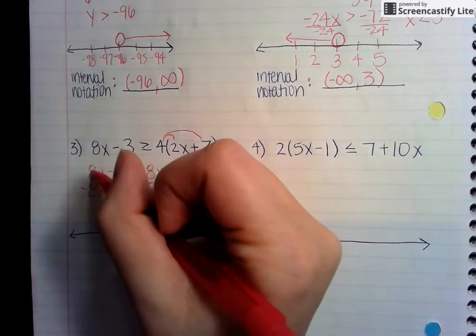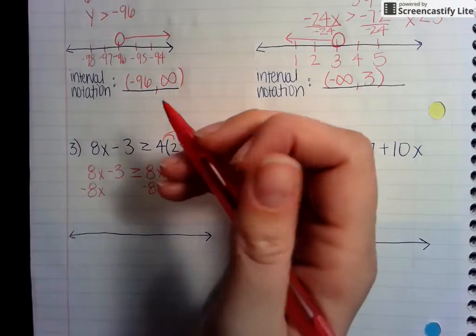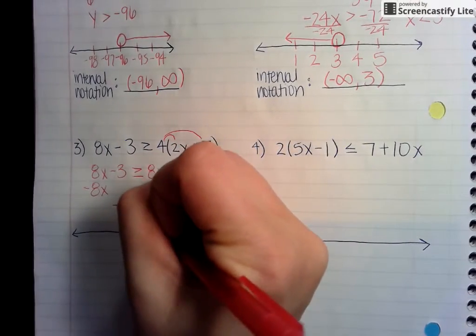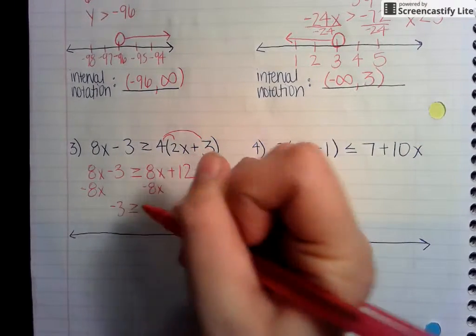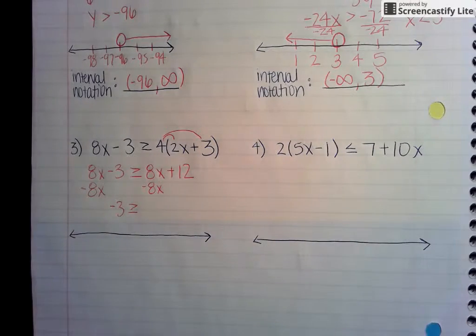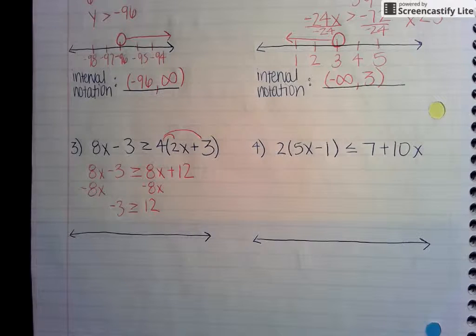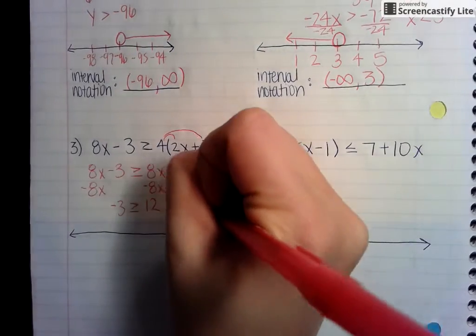Well, if you notice, an 8x minus an 8x, you would have a 0. So you would just bring down the -3 is greater than an 8x minus an 8x would be 0, and you can't have 0 x's, so it would just be 0, and then a +12. Well, is -3 greater than or equal to 12? It is not, so this would be a no solution.